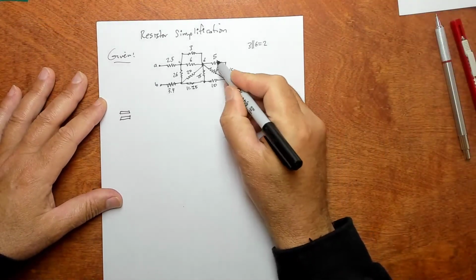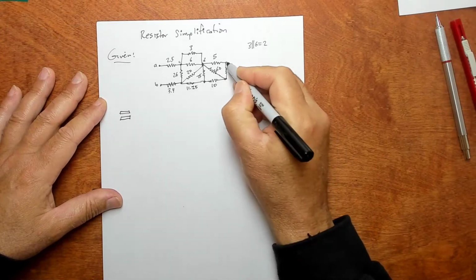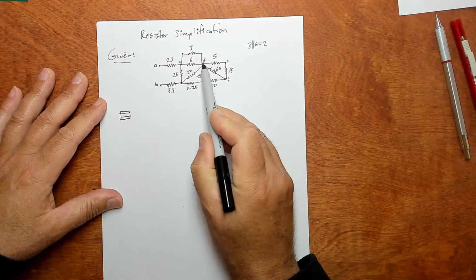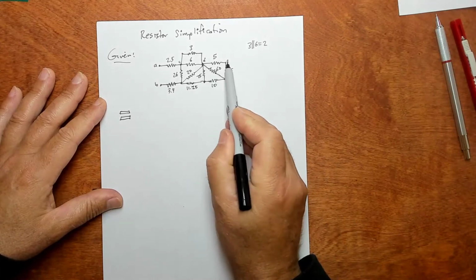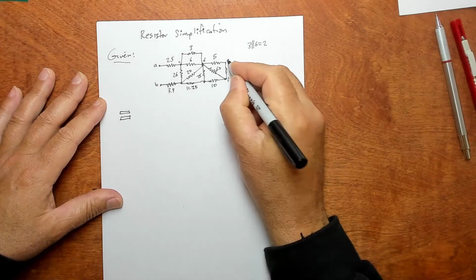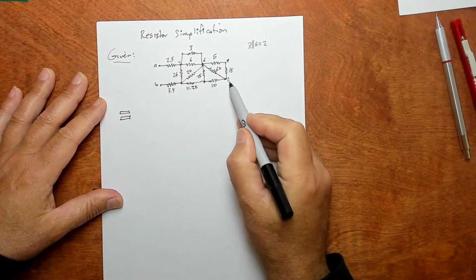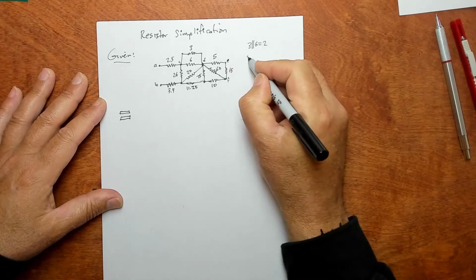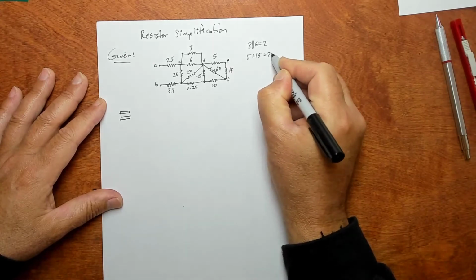Okay, and then these two guys, 15 and 5, they're in series. If I label some more nodes, 5 has nodes D and E, and 15 has nodes E and F, so they share only one node. They're in series. So 5 plus 15 is 20.